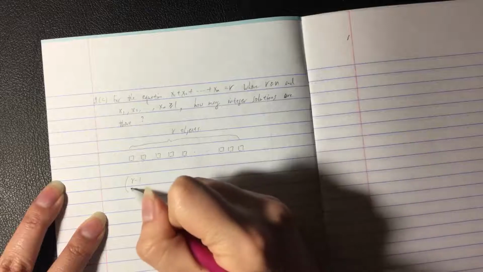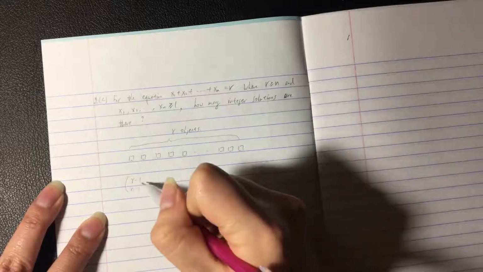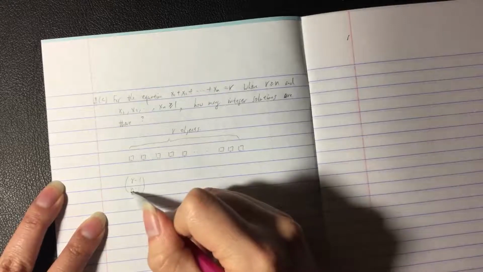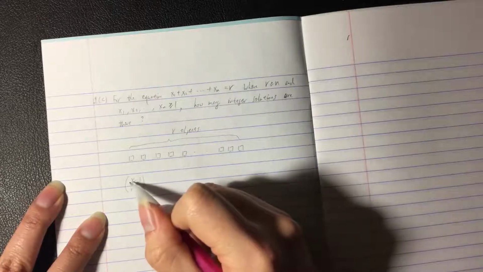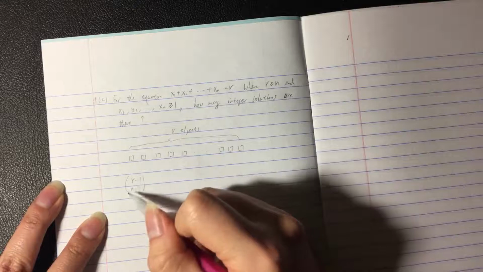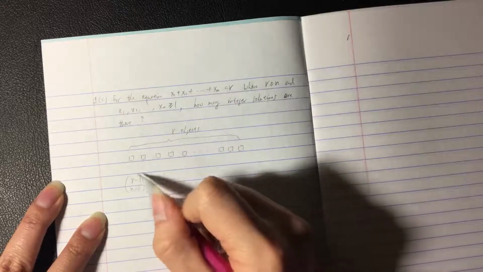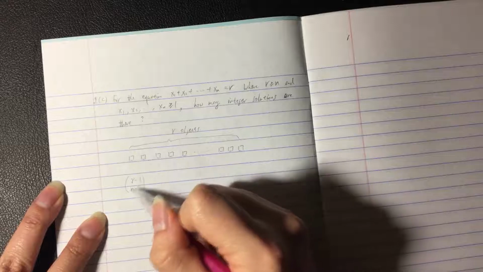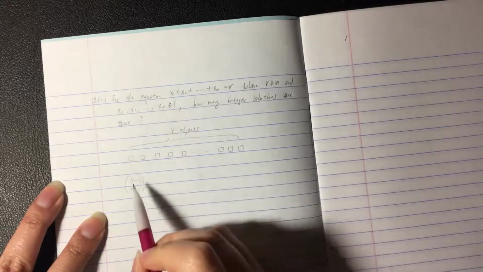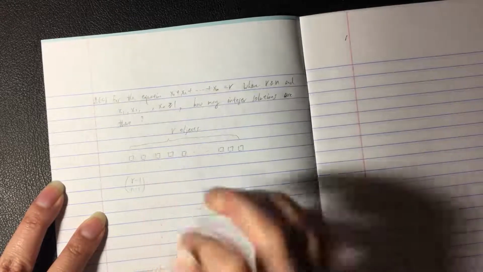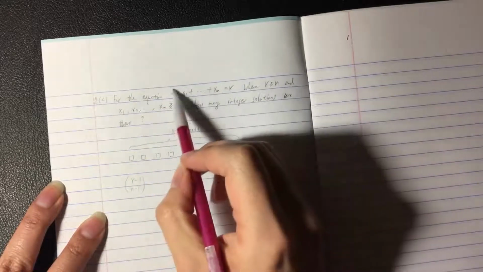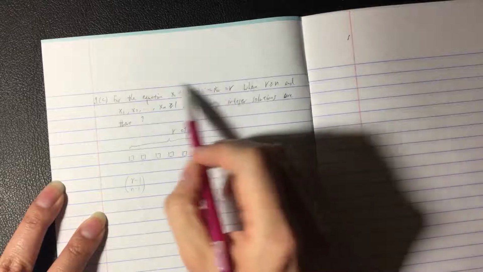We try to choose n minus 1 gaps and put a bar there. So the number of solutions is R minus 1 choose n minus 1. This is a combination. There are totally R minus 1 gaps for R objects. We are looking for solutions for x1 to xn.